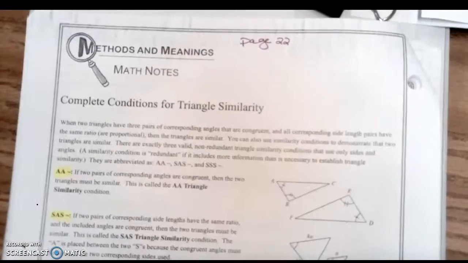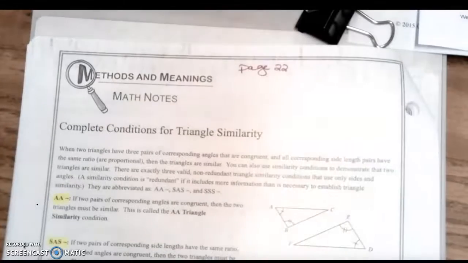the condition statements, okay? So at the top of page 22, this is our math notes page. It says complete conditions for triangle similarity. When two triangles have three pairs of corresponding angles that are congruent and all corresponding side length pairs have the same ratio, or they're proportional, then the triangles are similar. You can also use similarity conditions to demonstrate that two triangles are similar.